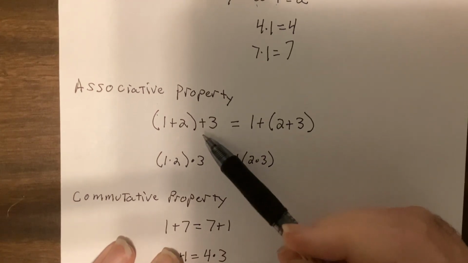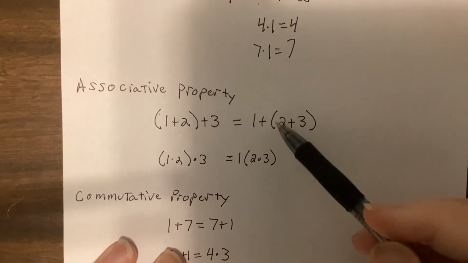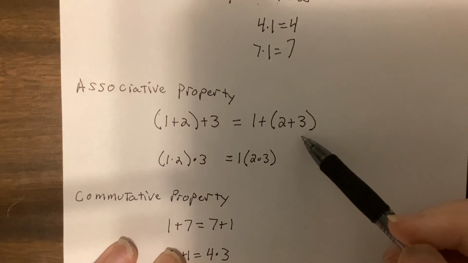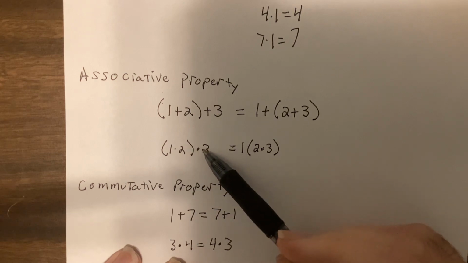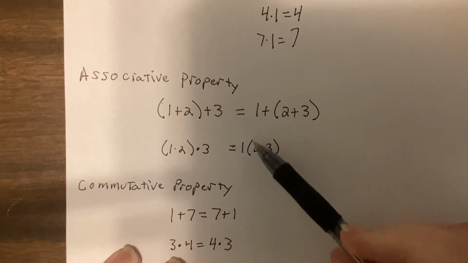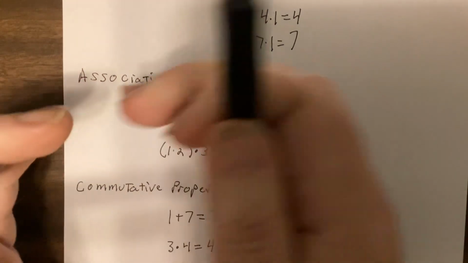So just remember, associative property, you're moving the parentheses. It's true when you're multiplying too. If I have 1 times 2, then I want to multiply by 3, that's the same as 1 times 2 times 3. So you just move the parentheses.